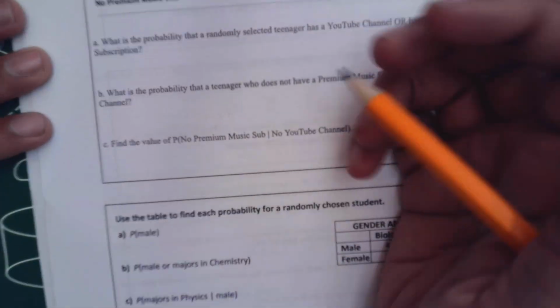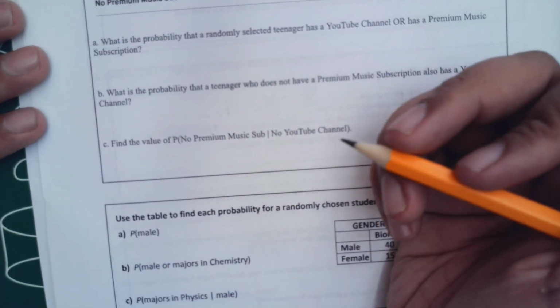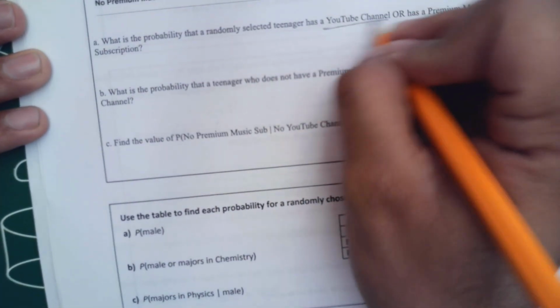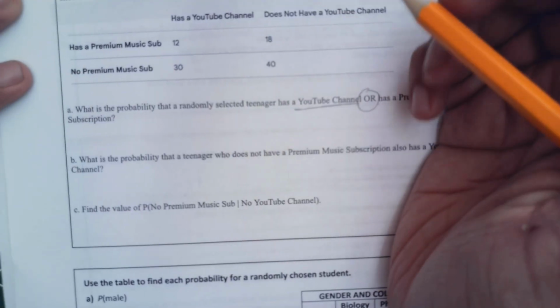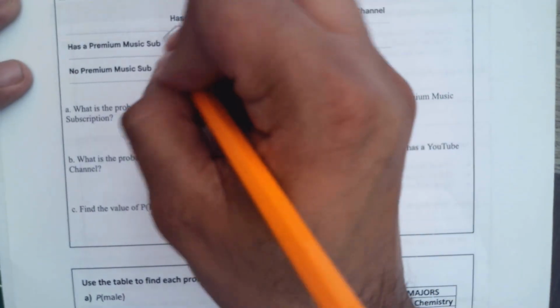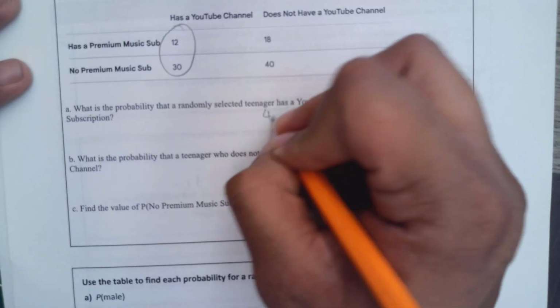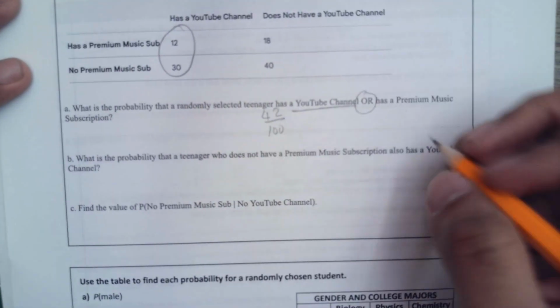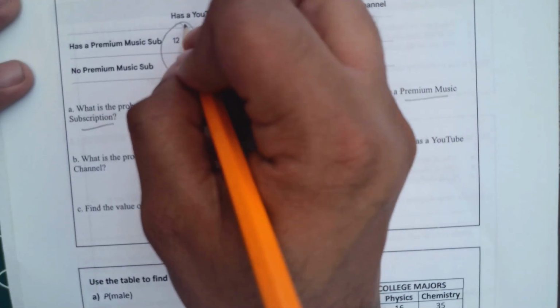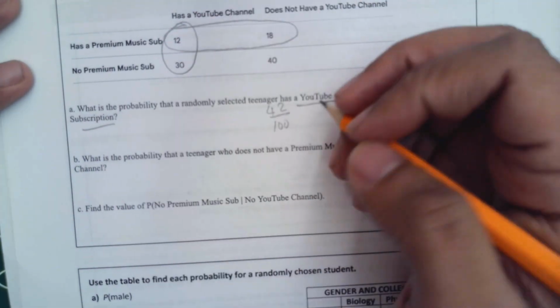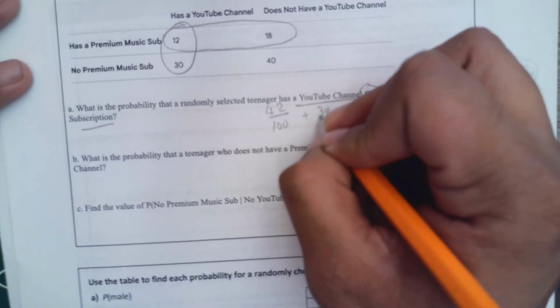Alrighty, the next one. What is the probability that a randomly selected teenager has a YouTube channel? Again, YouTube channel, and I see the word OR, so I'm going to have to add it, right? So I'm going to look at YouTube channel, which is here, and that is 42 over 100. OR has a premium music subscription, right? Premium music subscription is this, which is 30 plus 30 over 100.